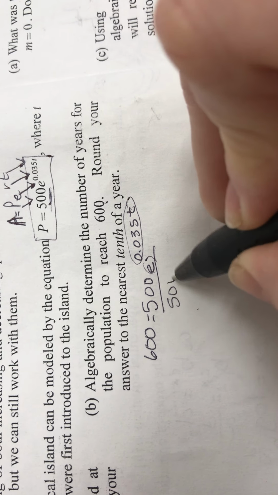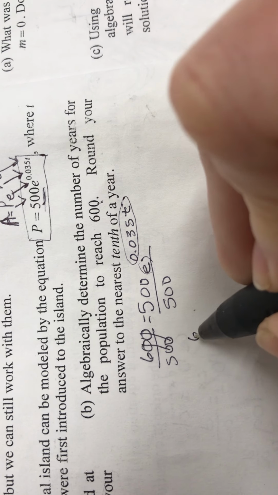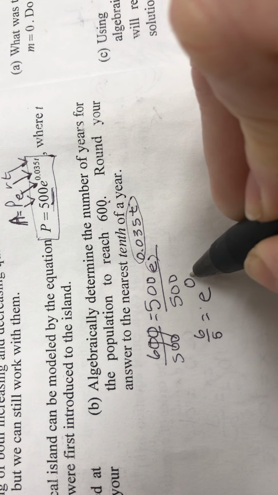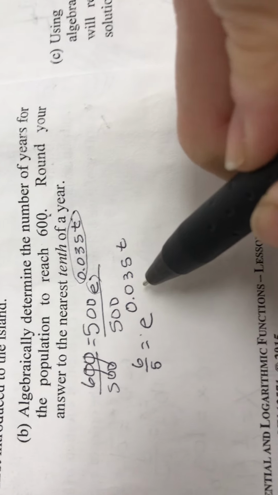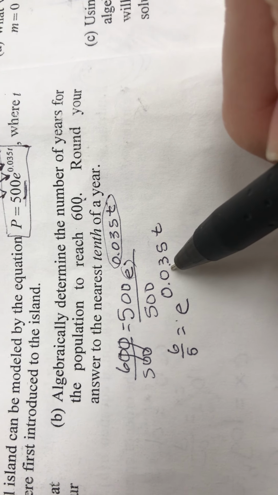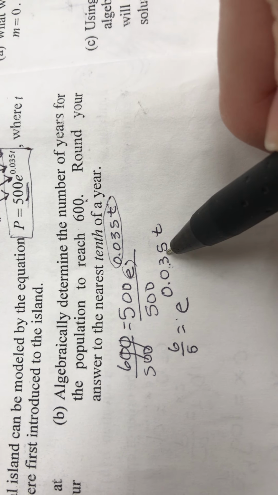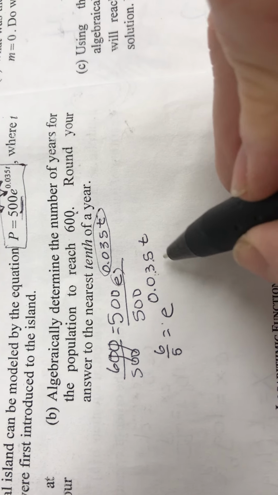I need this exponent and this base to be by themselves, so we divide each side by 500. We know the zeros can cancel. I'm just going to use 6 over 5 equals e raised to that 0.035t, which, by the way, if they ask you what this is as a percent, move the decimal 1, 2, this is a 3.5% increase in population.